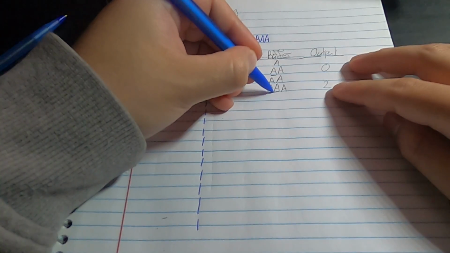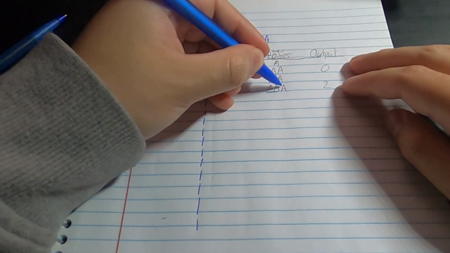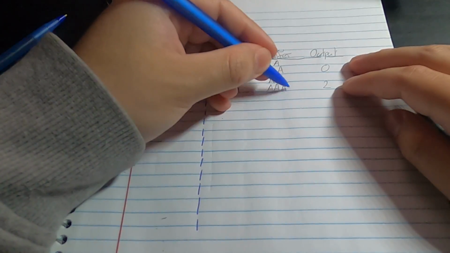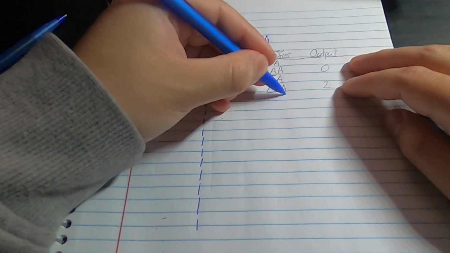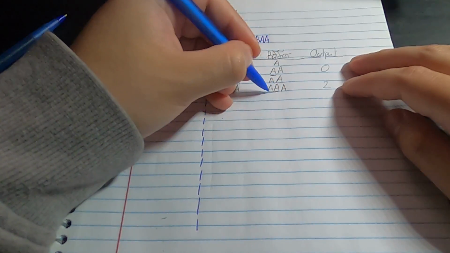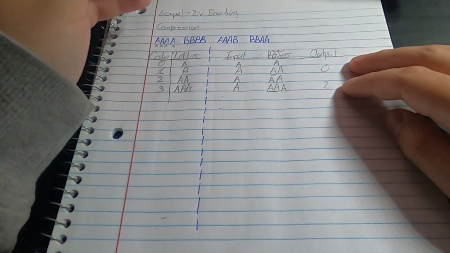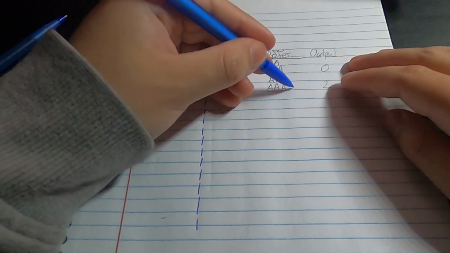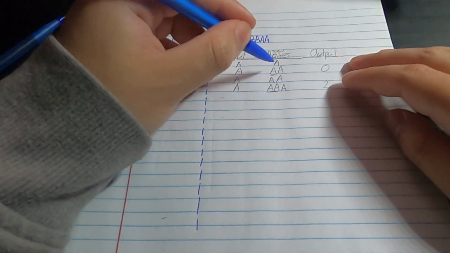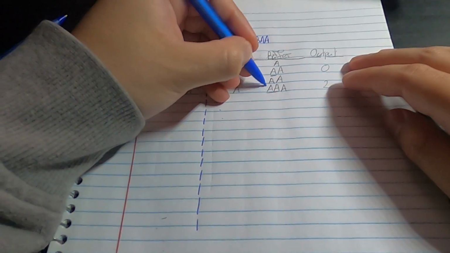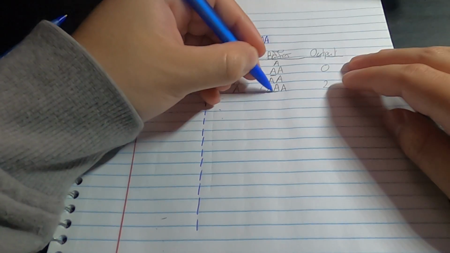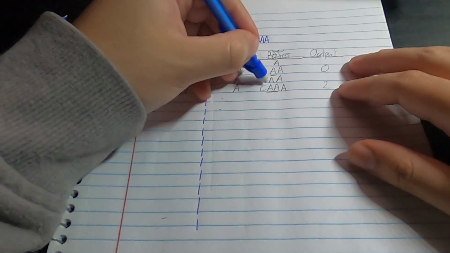Notice how I'm outputting this. I'm never outputting the last letter here. It's always whatever comes before it. Keep that in mind when you do this. You never do the first one. You do whatever is behind it. If there was a C here, you would output that whole thing right there.